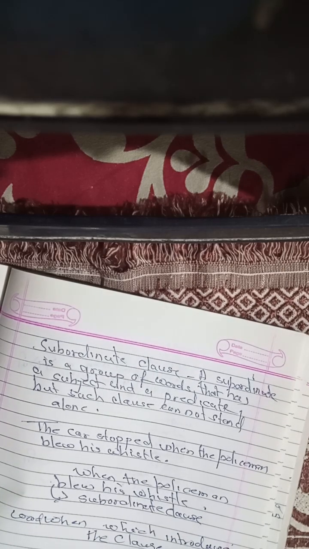Now, it makes the verb which follows it dependent on the main clause for the meaning. Are you getting?